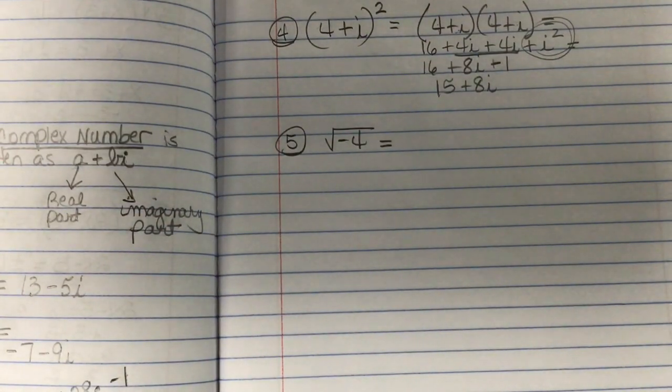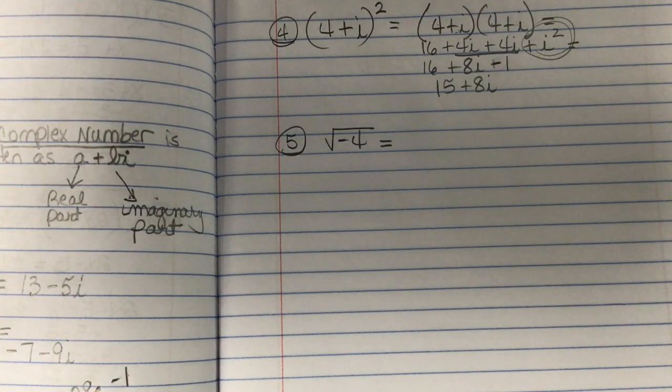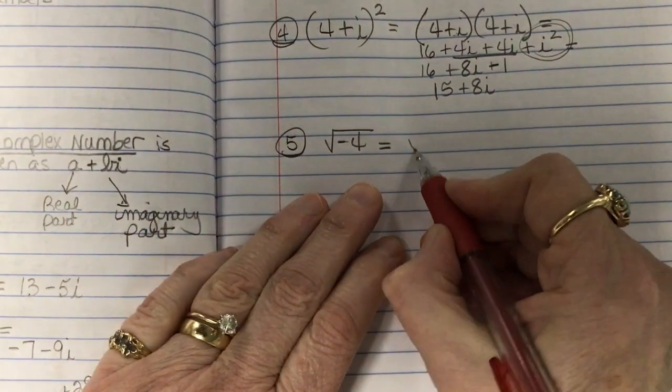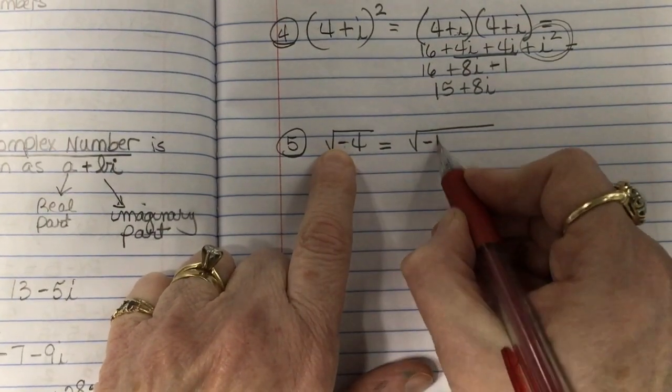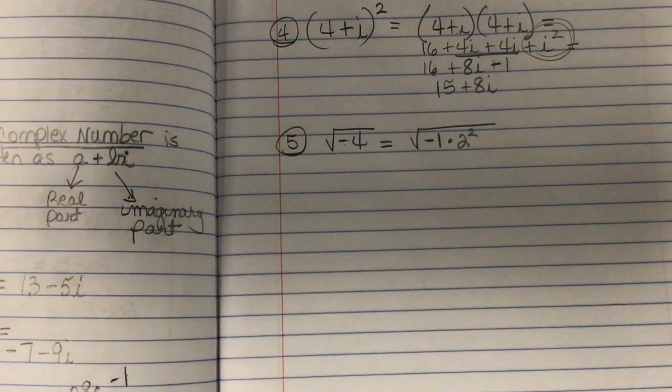Up until this point in our math classes, we would say no real answer. And that's what your calculator would say. But there is now an answer. It's a complex answer because think about perfect squares now. Do you agree that the square root of -4 is -1 times 2 squared? Do it like we've always done it.